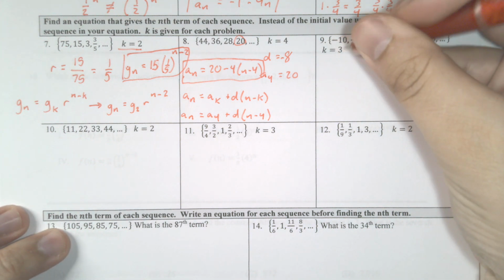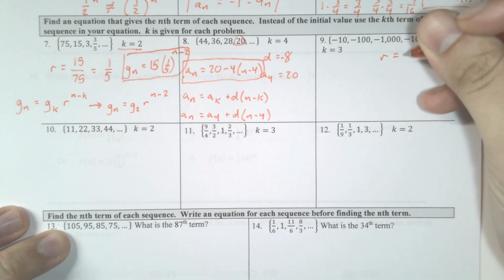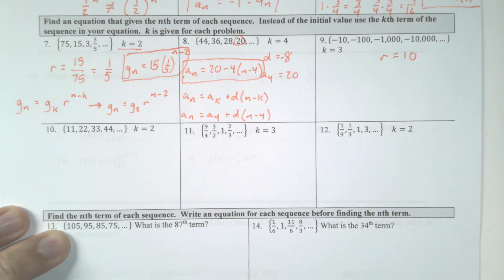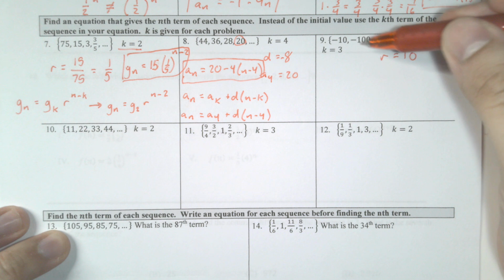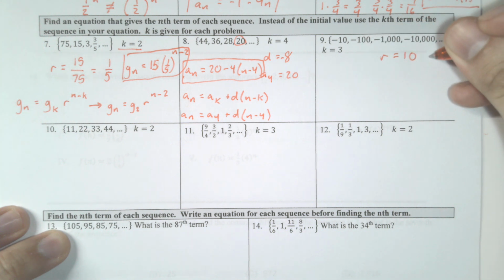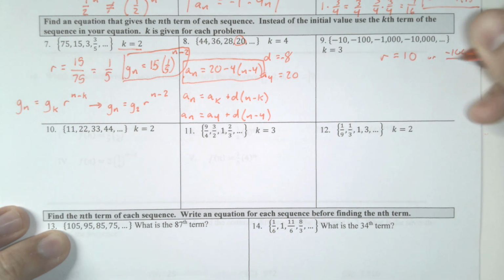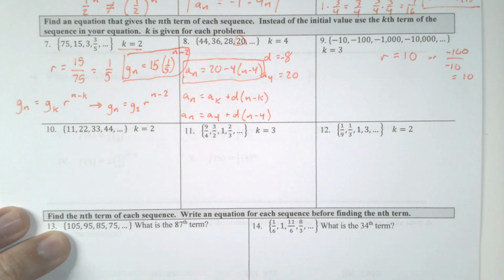So our common ratio here is times 10. We could also deduce that by doing negative 100 divided by negative 10, which is also 10. So pick any two terms, divide one by the previous term, and that'll also give you your ratio.